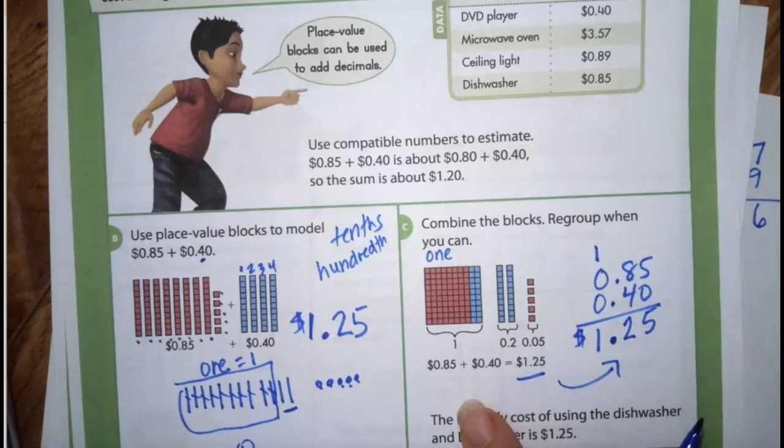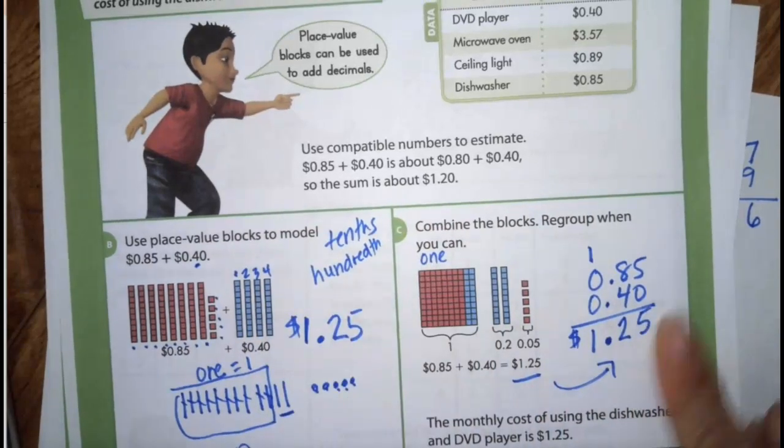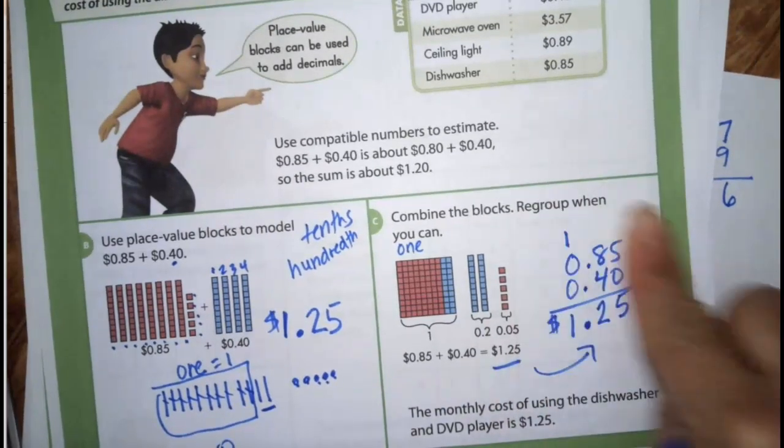So again, the place value is just for you to visualize what's happening, but when you're doing the assignment today, if you just want to put them together and line up the decimal point, can you do that?